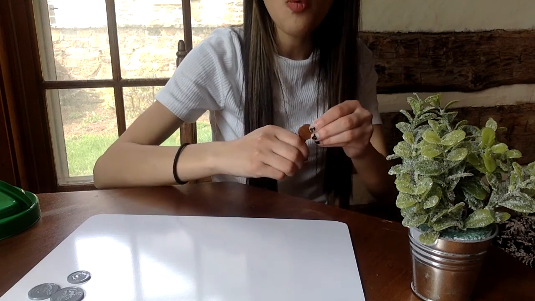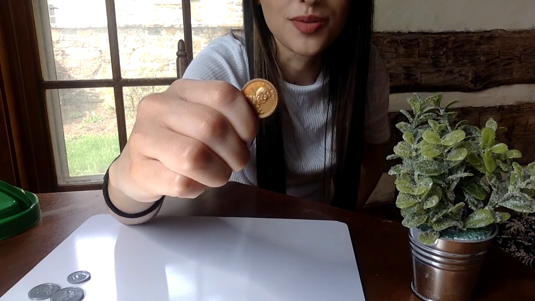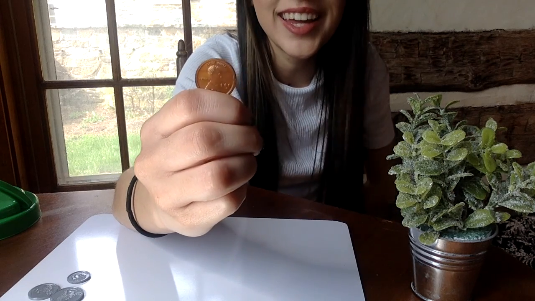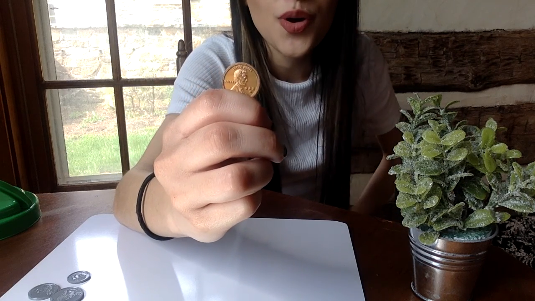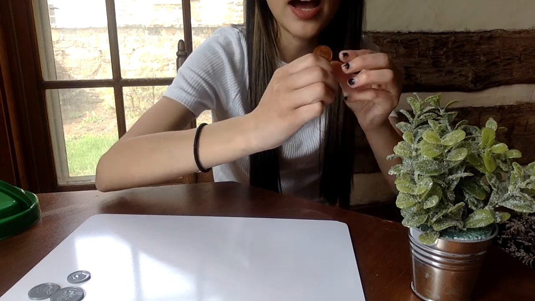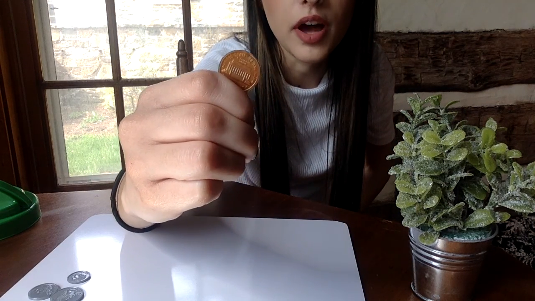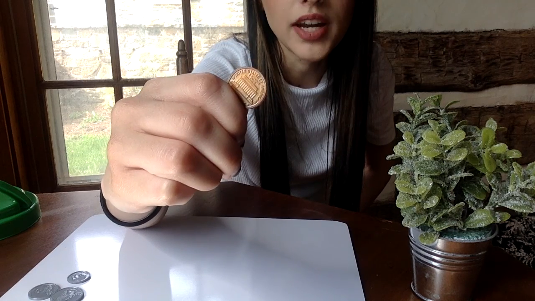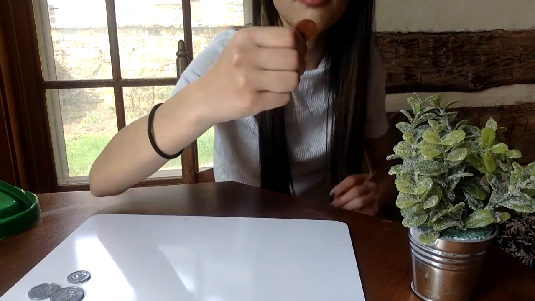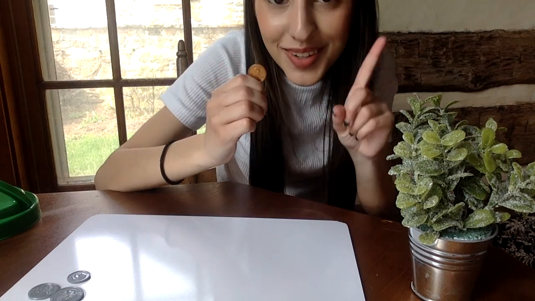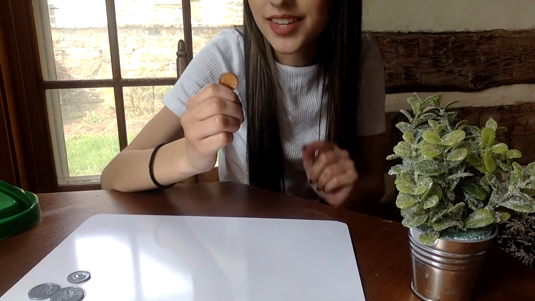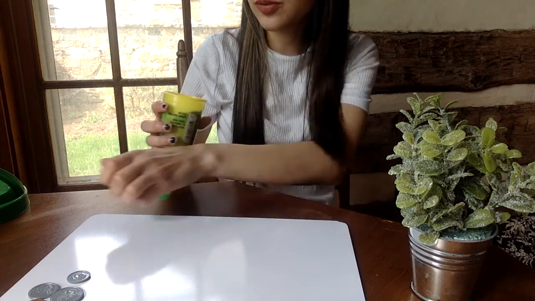And then our one that looks so different. I know you guys know this one so well. This is our penny. And who is on our penny? Yep, Abraham Lincoln. And on the back, we have the Lincoln Memorial. So if you have ever been to Washington, D.C. before, you might have seen that Lincoln Memorial. And our penny is worth 1 cent. So when I count with my pennies, I count by ones.